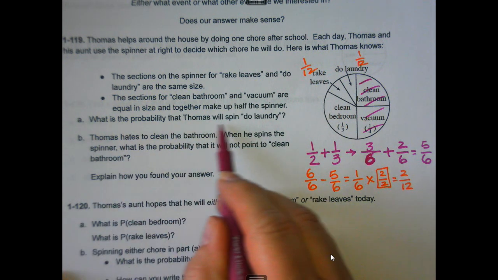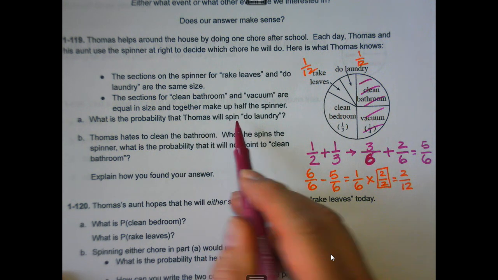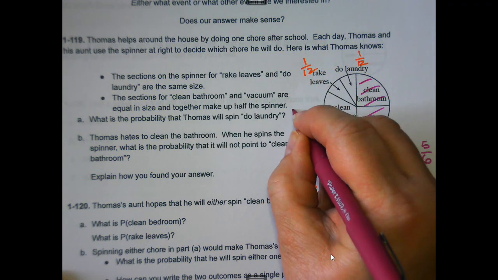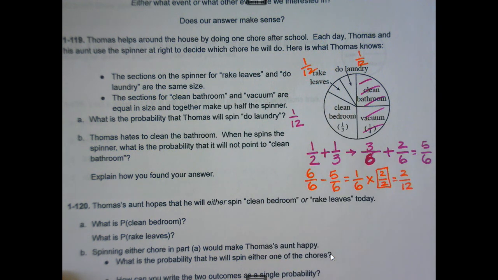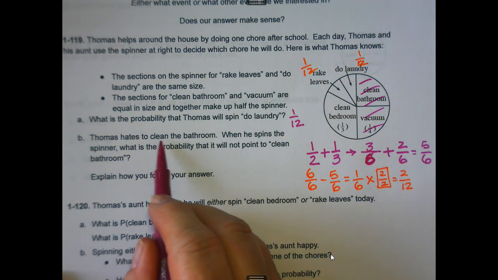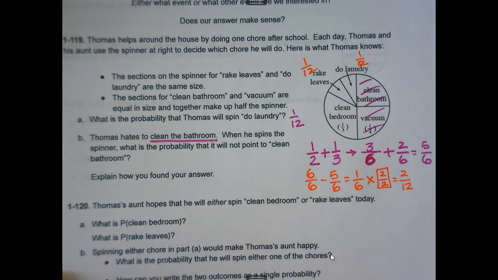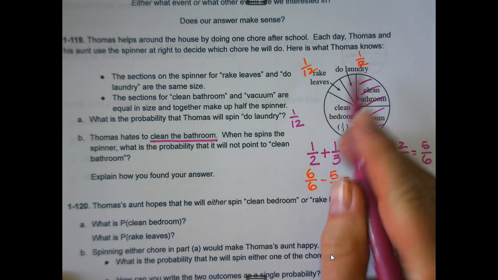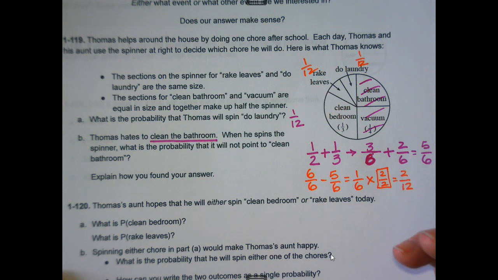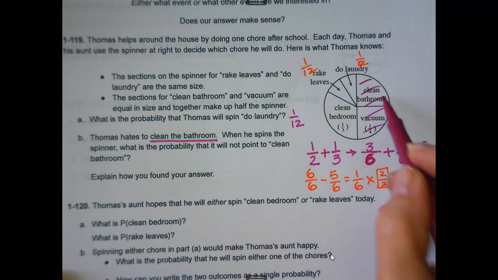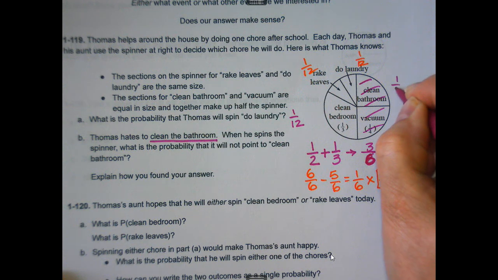So what is the probability that Thomas will do laundry? Up here it's labeled 1/12. Thomas hates to clean the bathroom. When he spins the spinner, what is the probability that it will not point to clean the bathroom? Well, if I think about the whole thing, clean bathroom is 1/4.